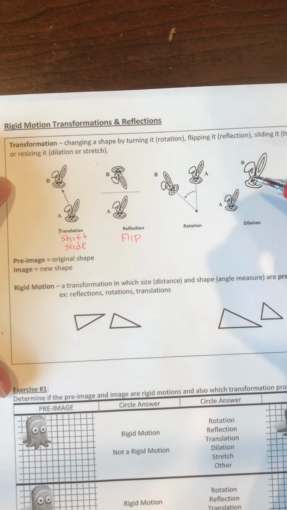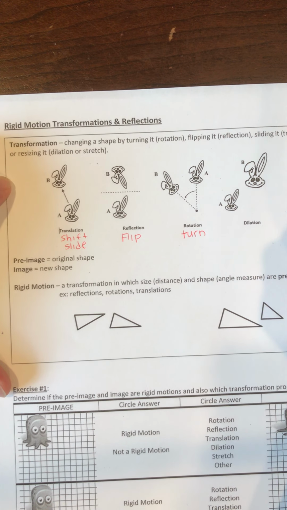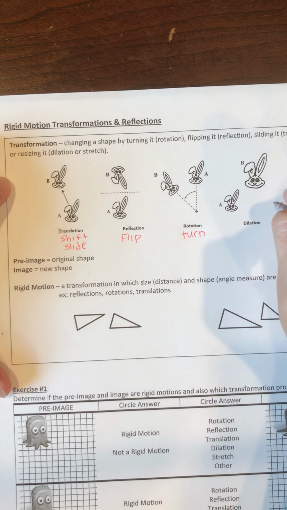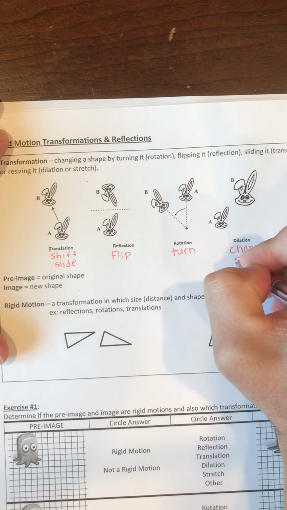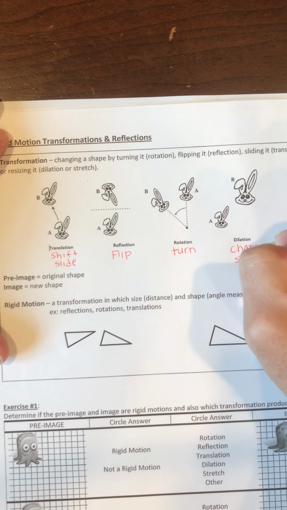And then the last one is a dilation. When they talk about a person's pupils dilating, basically they get bigger. So a dilation is a change in size.